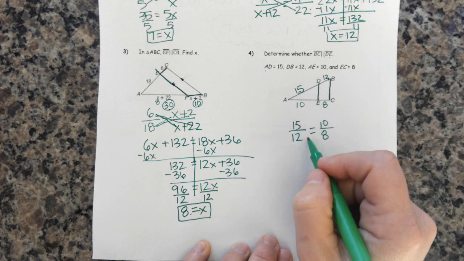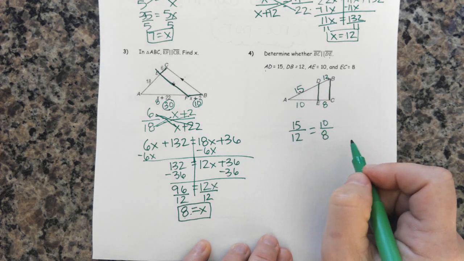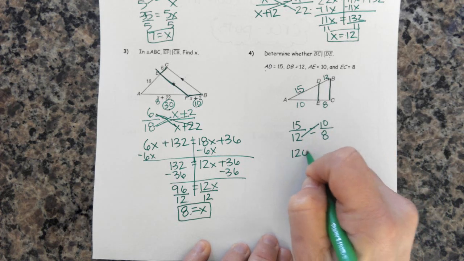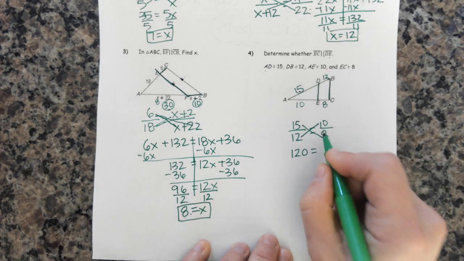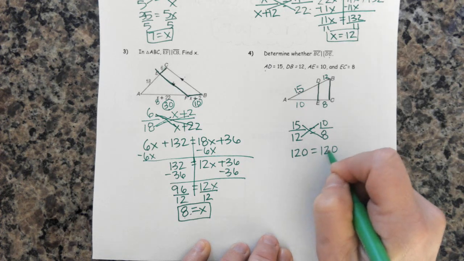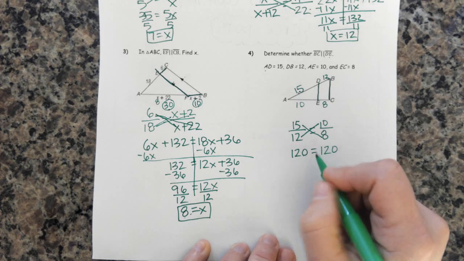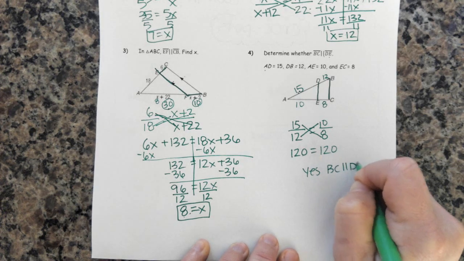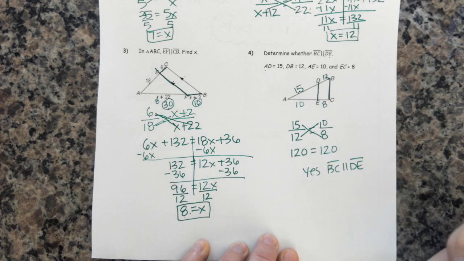You could cross multiply, or you can simplify and see if they simplify to the same thing. I'm going to cross multiply, and this way I get 120. And when I go this way, I get 120 also. So since they are proportional, they do equal each other, then yes, BC is parallel to DE. Okay, moving on.